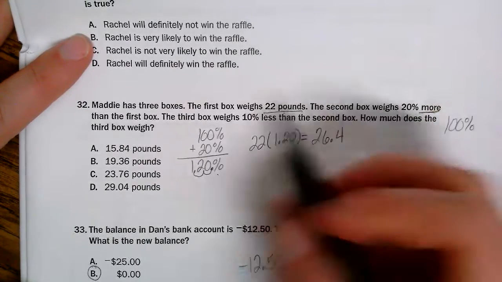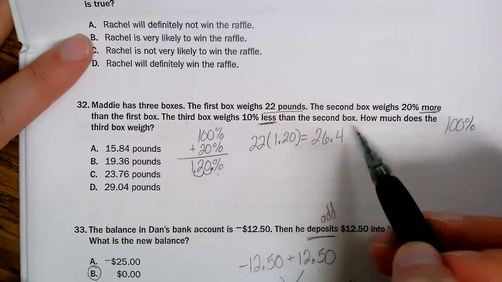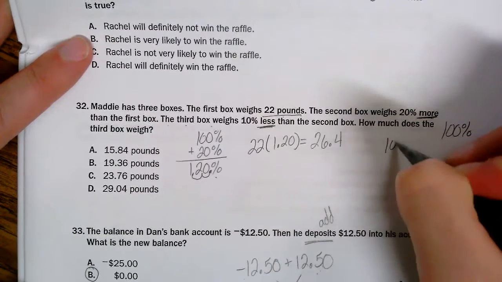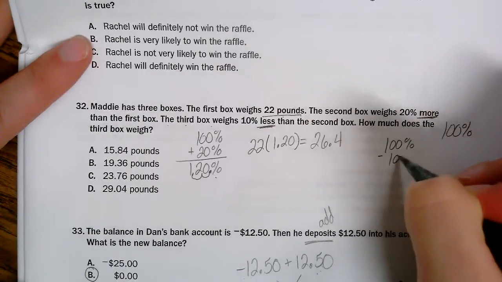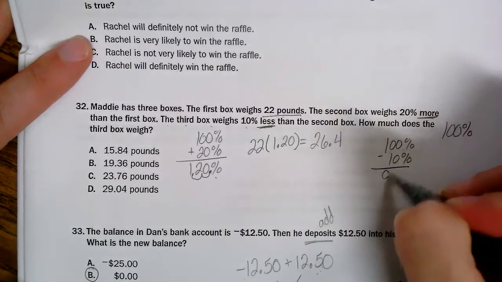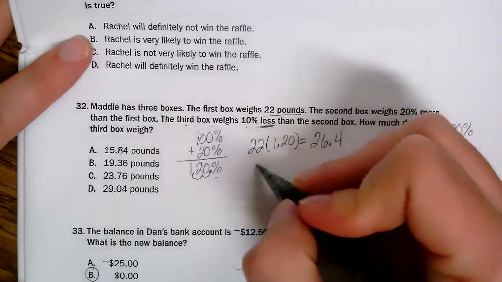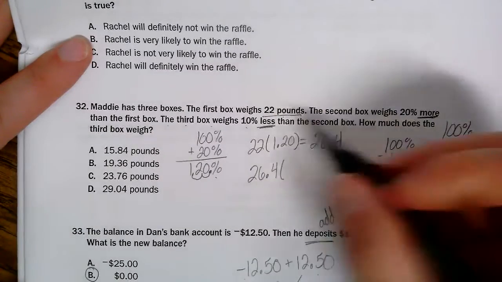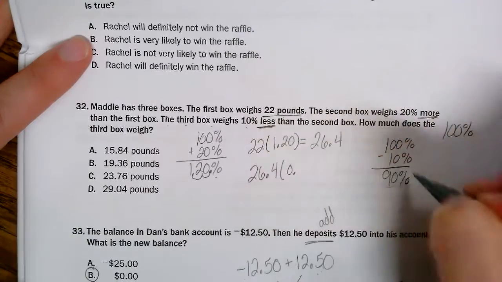Okay, now the third box weighs 10% less than the second box. Now less means I need to subtract. So I'm going to take 100%, the total weight, and I'm going to subtract 10% from it, okay, because it's 10% less. That leaves me with 90%. So I'm going to take the weight of the second box, which was 26 and 4 tenths, and I'm going to multiply it by 10% less than its actual weight, so 90% of that as a decimal.